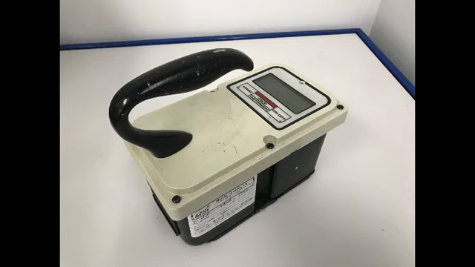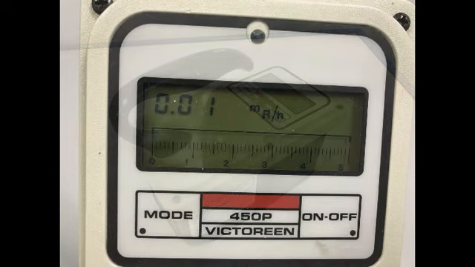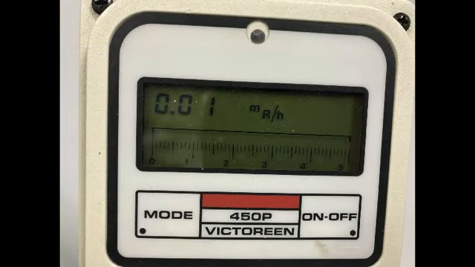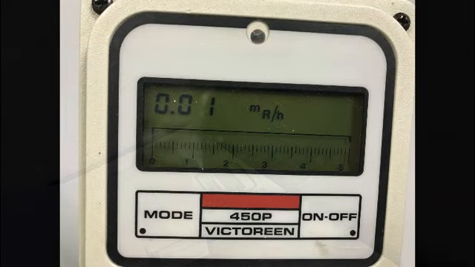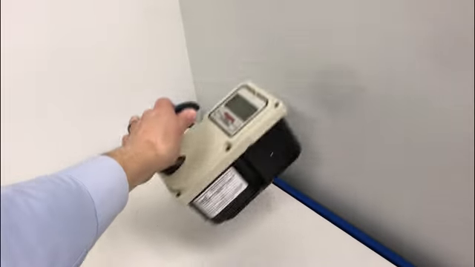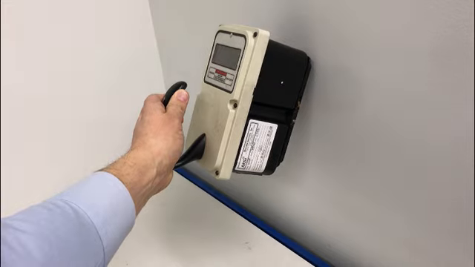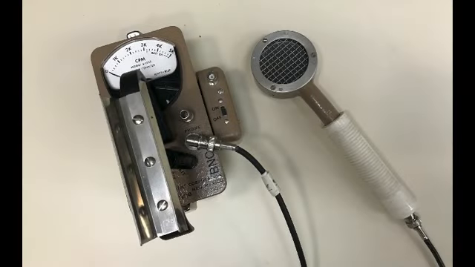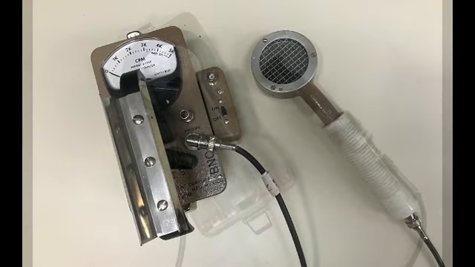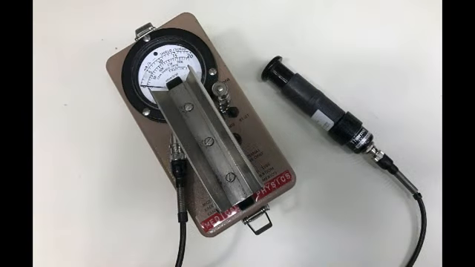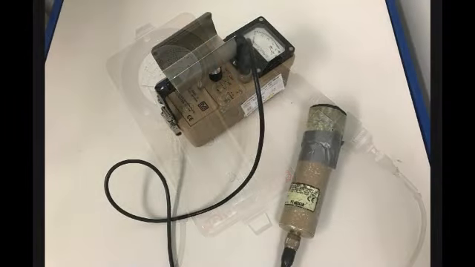The second type of meter is a survey meter. This is not as sensitive, but it is calibrated for exposure, typically millirem per hour. And you hold it up to a wall, or wherever, and you can do a reading of those. So these meters come in a variety of different configurations, and you'll see here different detector heads on them.